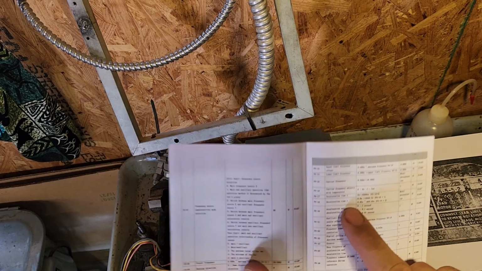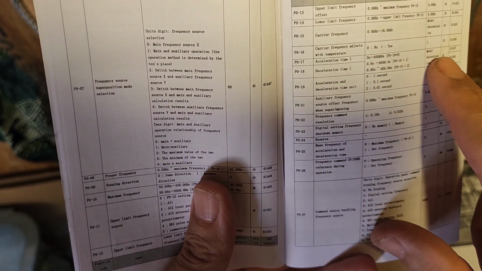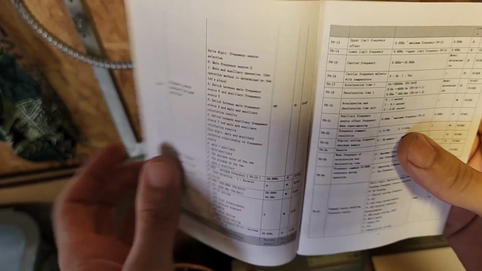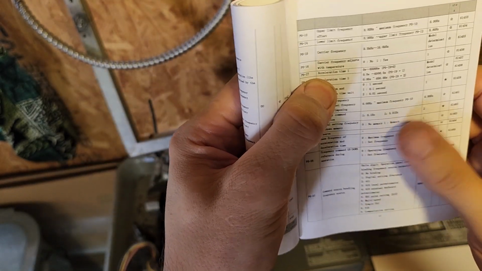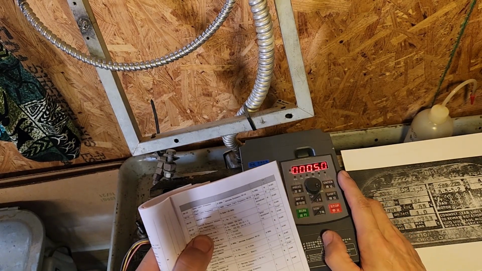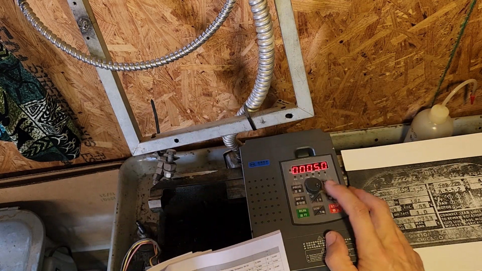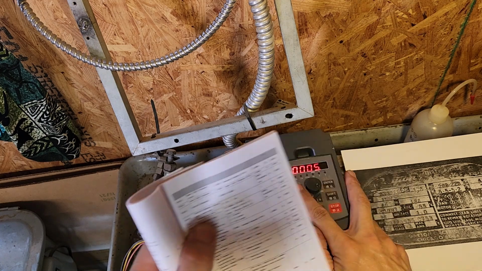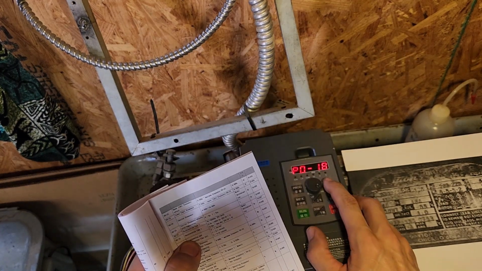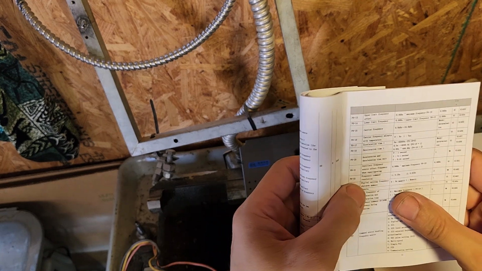That's good. There's acceleration time, deceleration time. It says model determination, so who knows what it's set to. So I'm going to go to P17. That's set for 5 seconds. That's fine for now. We'll test it out and see what it does. 18 is the deceleration time, 5 seconds. There again, we'll check and see how it reacts.